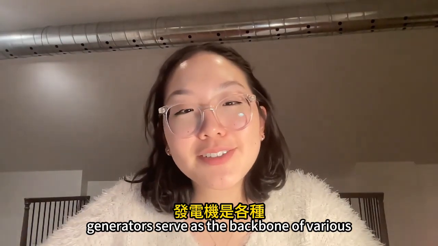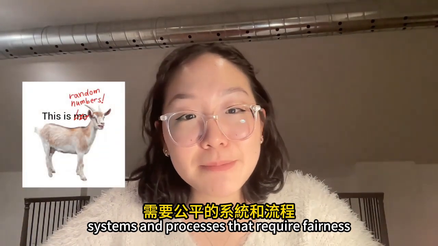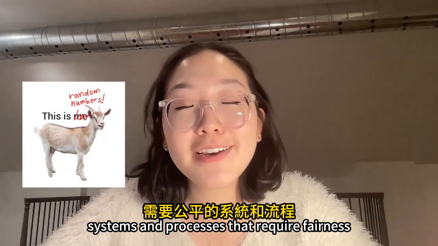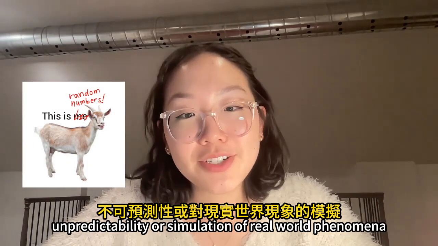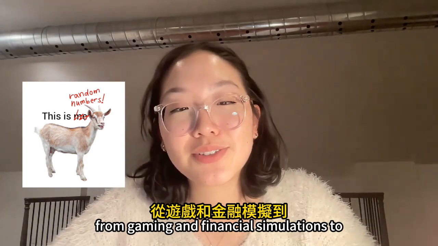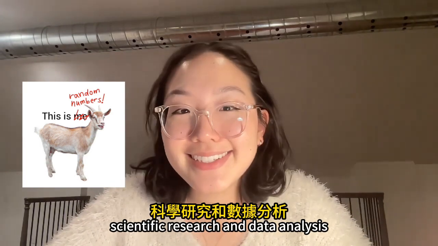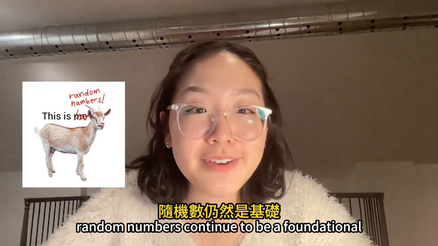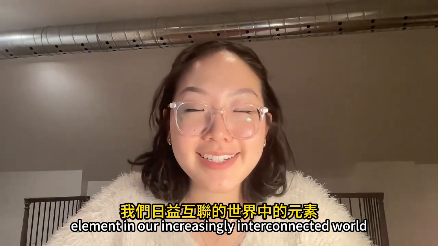Random number generators serve as the backbone of various systems and processes that require fairness, unpredictability, or simulation of real-world phenomena. From gaming and financial simulations to scientific research and data analysis, random numbers continue to be a foundational element in our increasingly interconnected world.